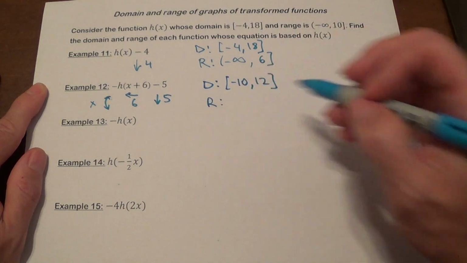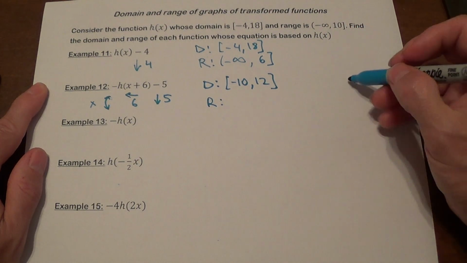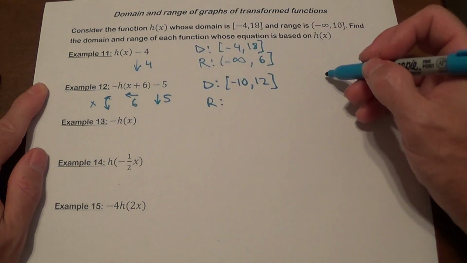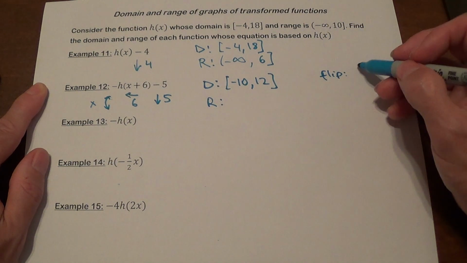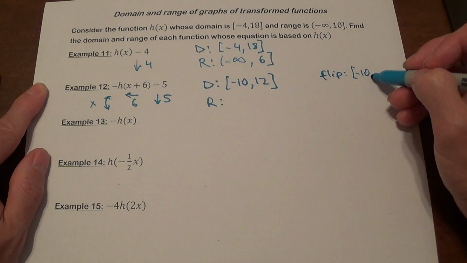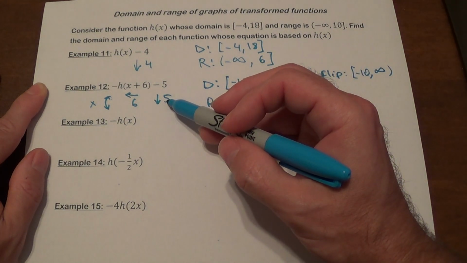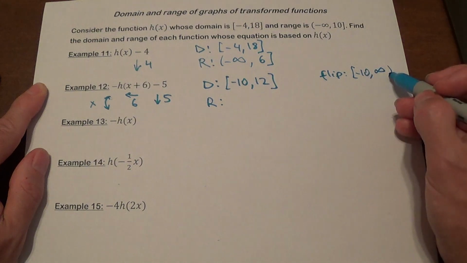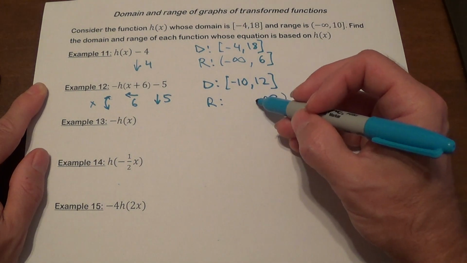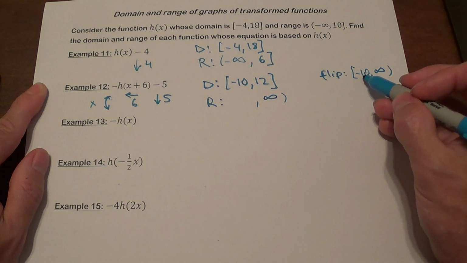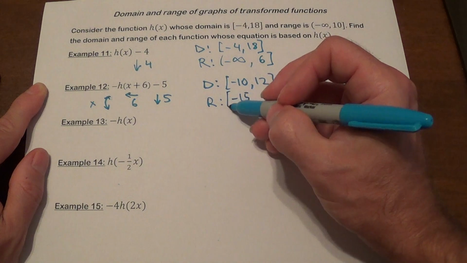What is going to happen to range? Well, let's think about this. First of all, we're going to take this range, and when you flip, it's going to change this from negative 10 to positive infinity. And then you're going to shift it 5 units down. So you take this, infinity is not going to move, it's still infinity, but when you shift negative 10, 5 units down, it is going to become negative 15.